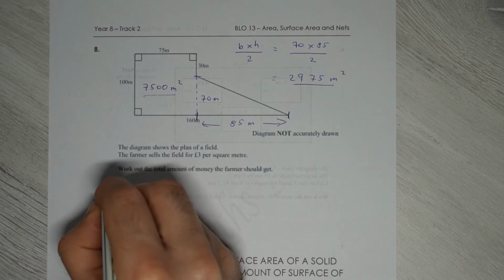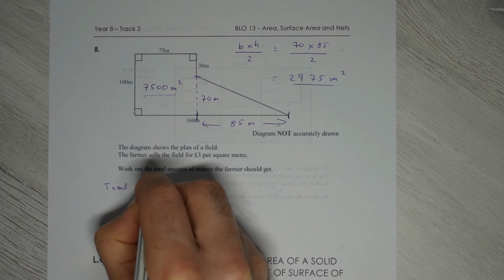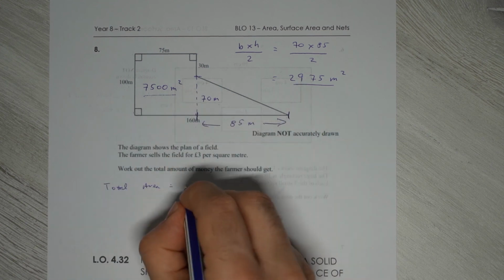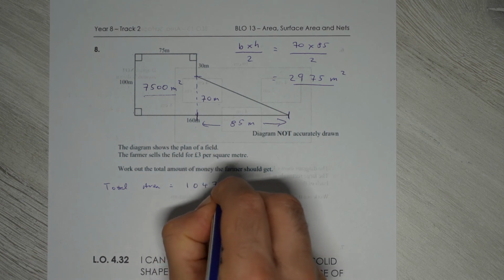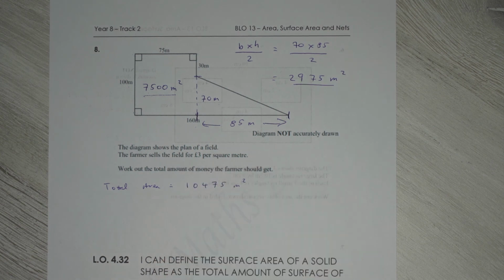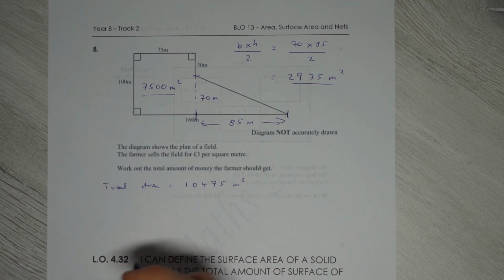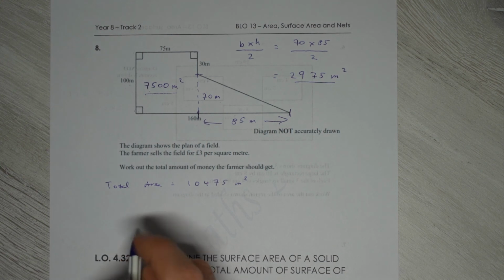So let me work it out here. So total area is equal to, just add these together, the answer is equal to 10475 meters squared.